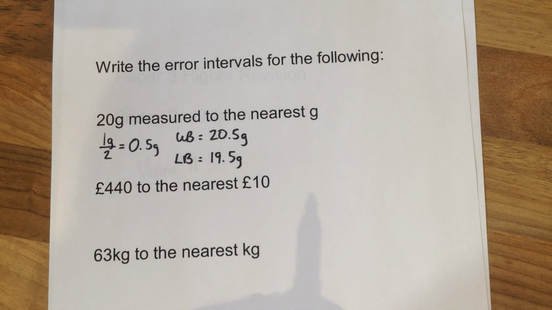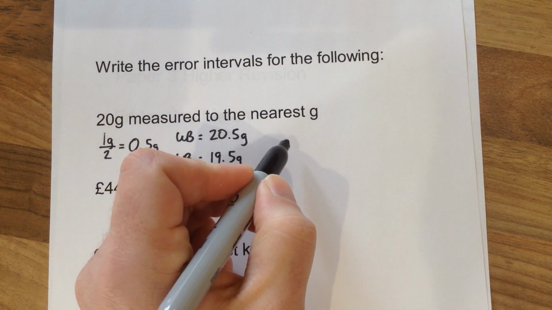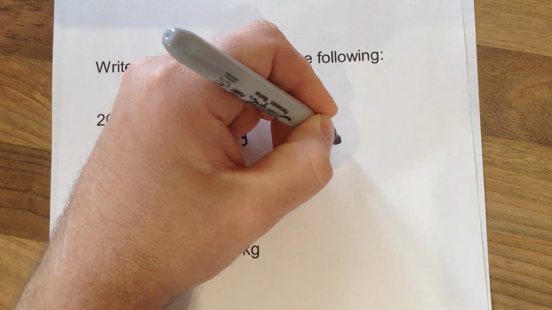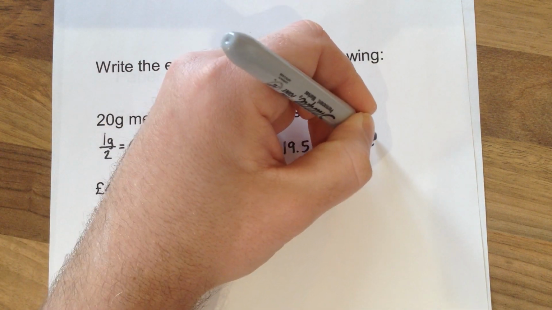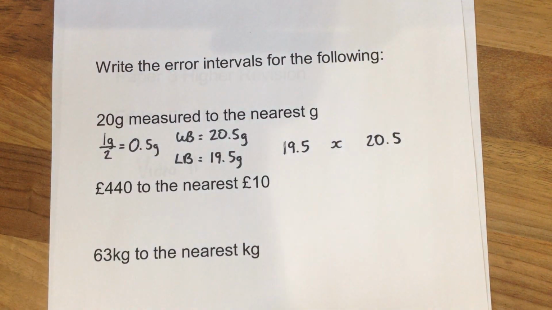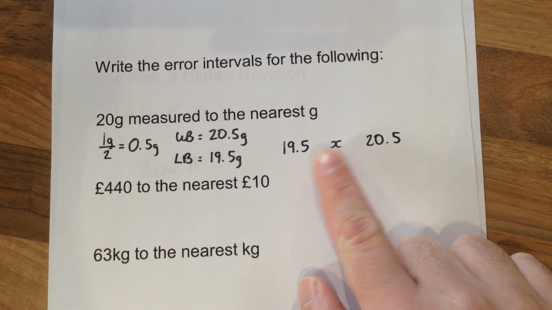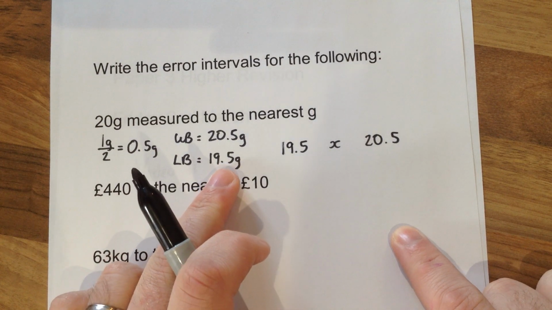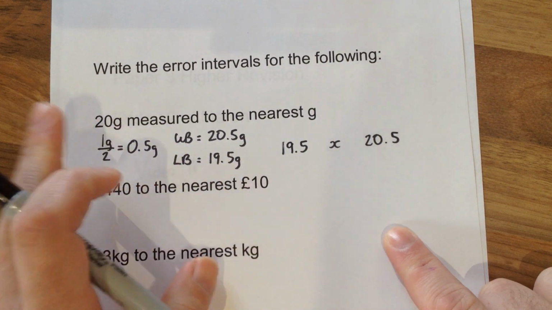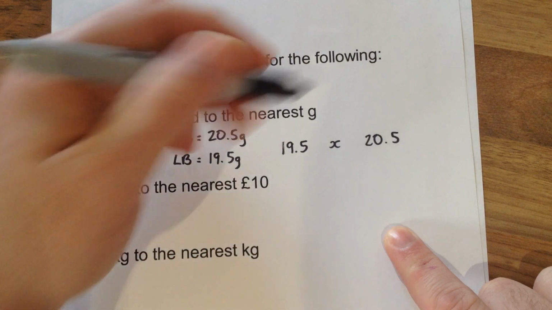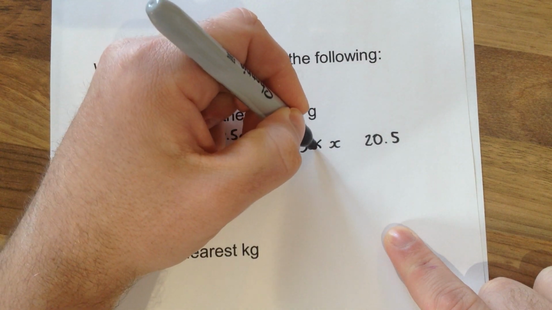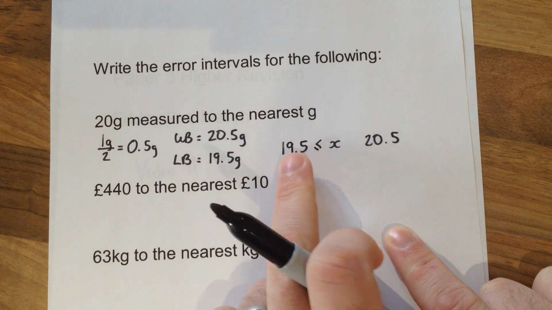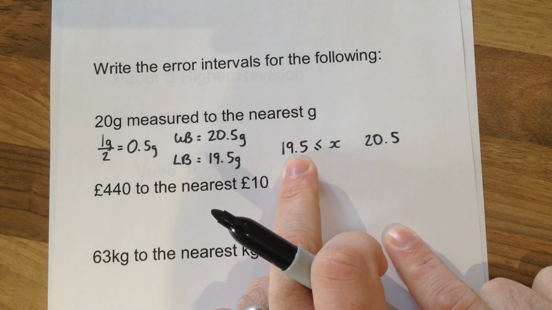Now to change this into an error interval, what we write is 19.5 and 20.5 with a little x in the middle. We then need some inequality symbols. Now if I'd rounded 19.5 to the nearest gram, it would give us 20. So we put a little less than or equal to inequality symbol there to show that x could be everything all the way down to 19.5 and bigger.